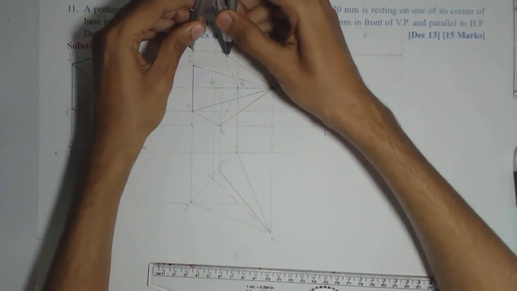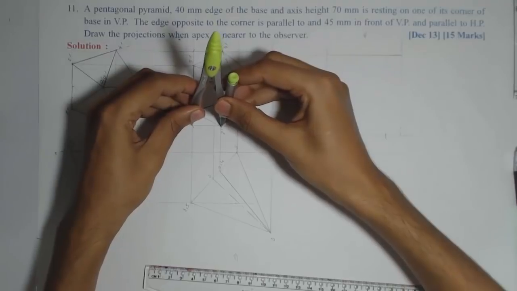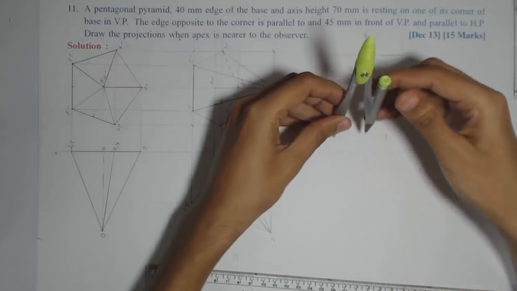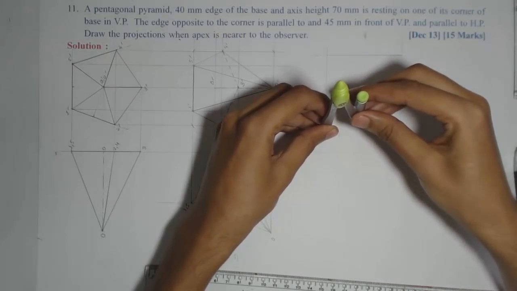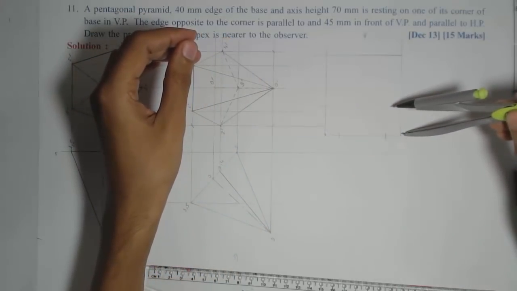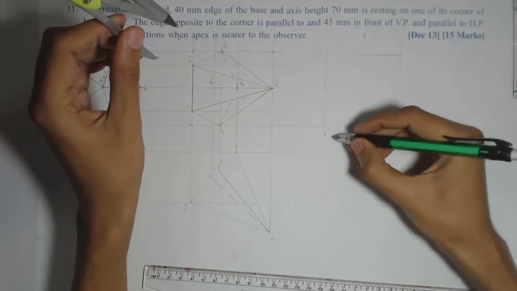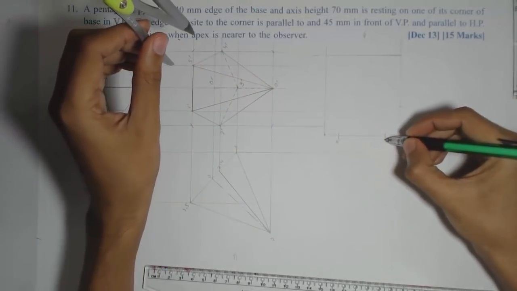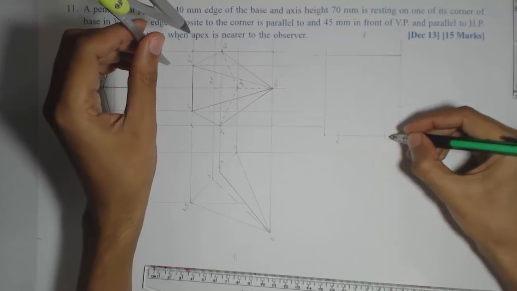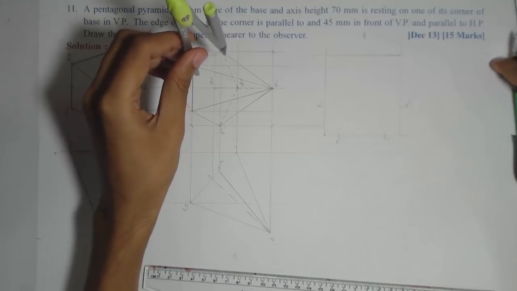Similarly, we have distances from the same corners for 4 dash and 2 dash, which are again same. So those will be marked on the vertical perpendiculars. So here we'll get 4 dash and here we'll get 2 dash. So we'll mark those points. Here it is 5 dash, then 1 dash, 2 dash and 4 dash.